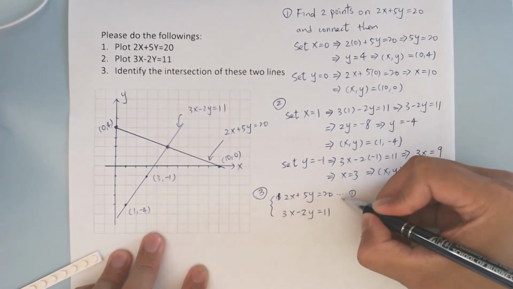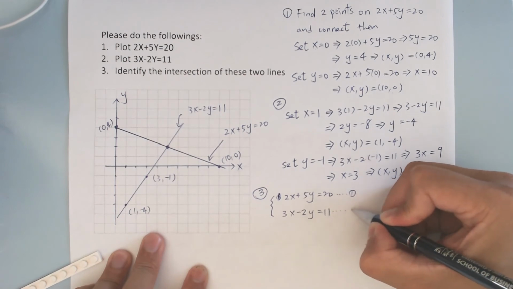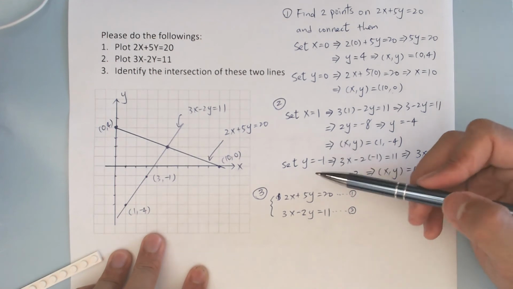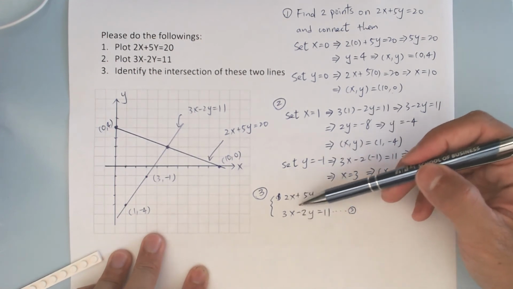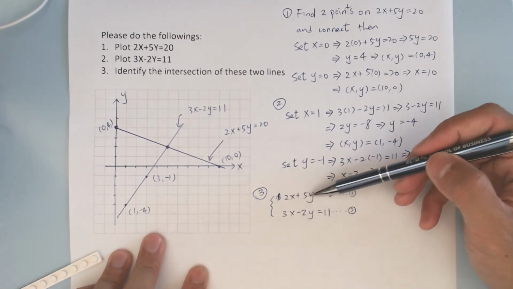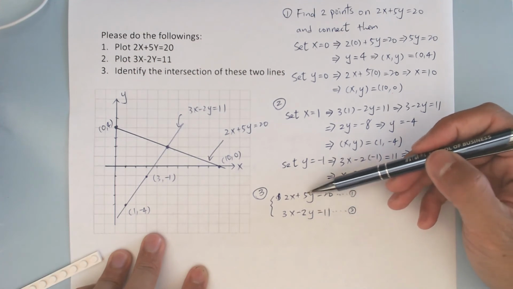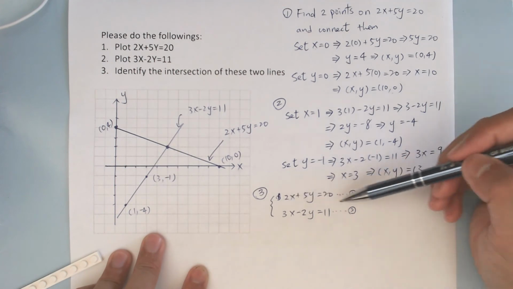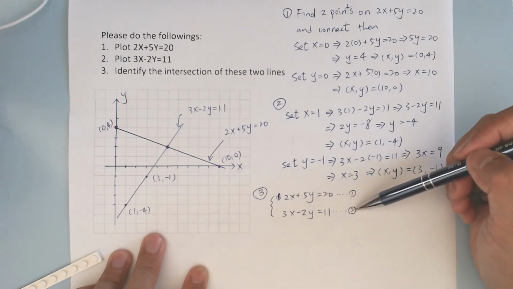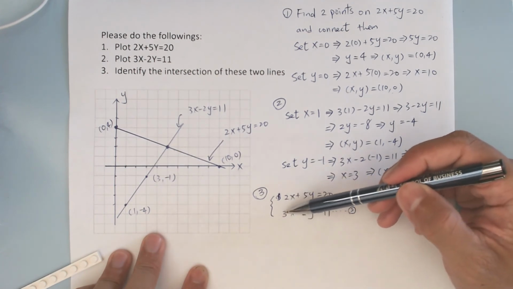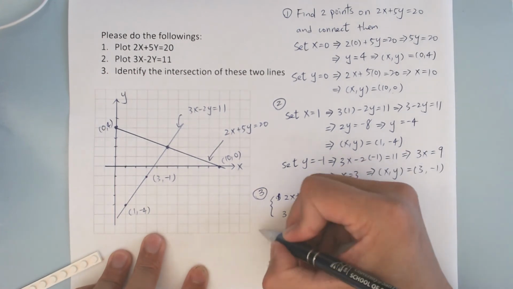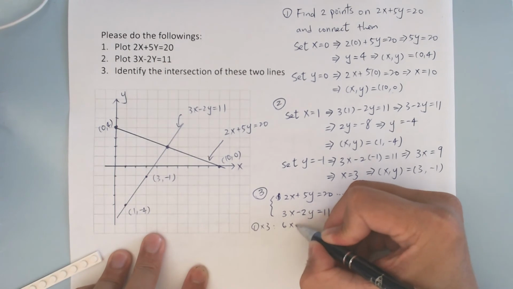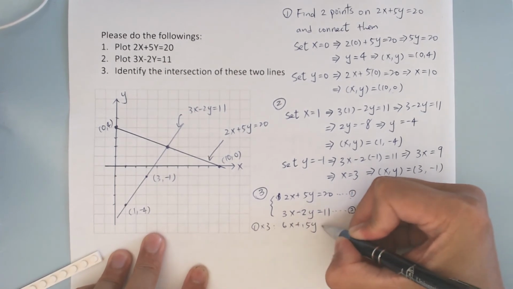So I'm going to call this equation 1. I'm going to call this equation 2 just for ease of reference. My strategy is to cancel x so I can find the value of y. I'm going to do that by first multiplying the first equation by 3. So I got 6 over here. And then multiplying the second equation by 2. So I also get 6 here, so they can cancel out. So multiplying the first equation by 3, I get 6x plus 15y equal to 60.